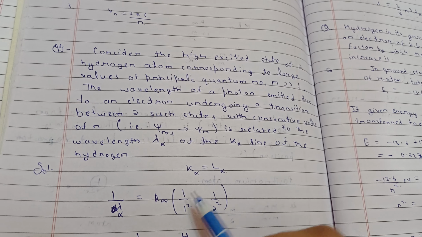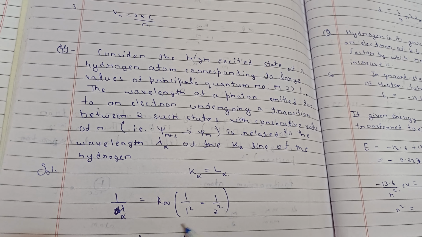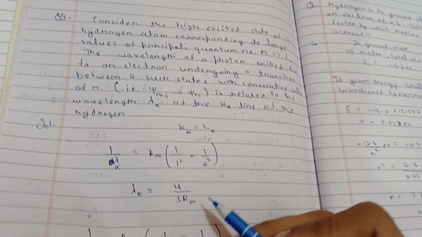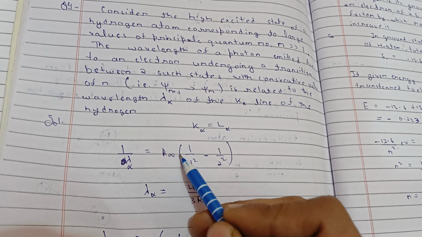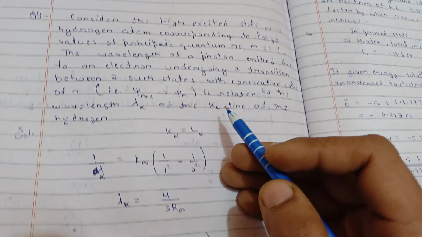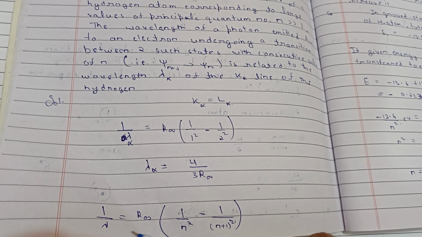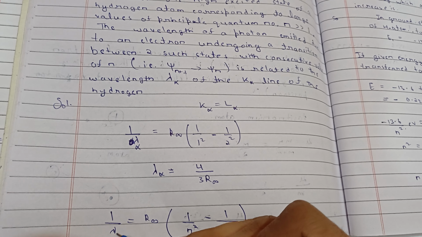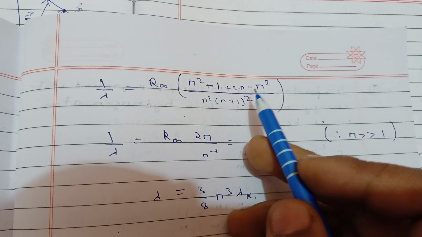For L alpha, 1 upon lambda alpha equals R infinite times 1 upon 1 square minus 1 upon 2 square, the second to first transition. So lambda alpha is 4 upon 3 R infinite. Whatever value we take here, this factor will cancel out in the end, so you can take the generalized R infinite. Now for the higher transition, it will be n plus 1 to n. So 1 upon lambda equals R infinite times 1 upon n square minus 1 upon n plus 1 square. We need to find a relation between this lambda and lambda alpha. So just try to solve this, and we get this result. Now see, n is very large.